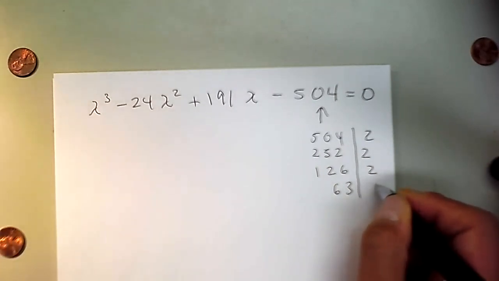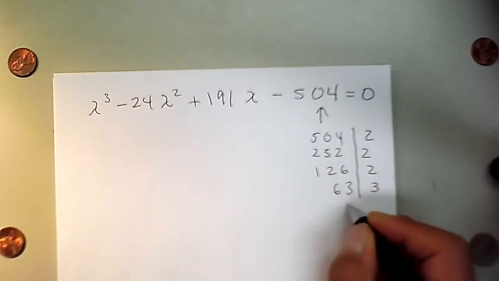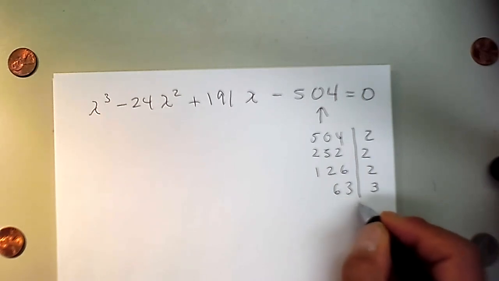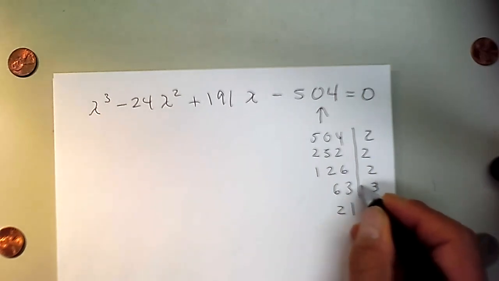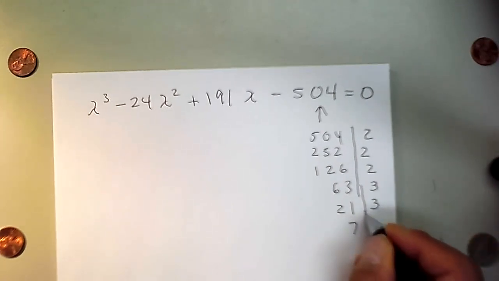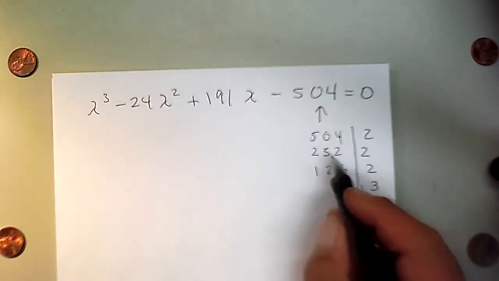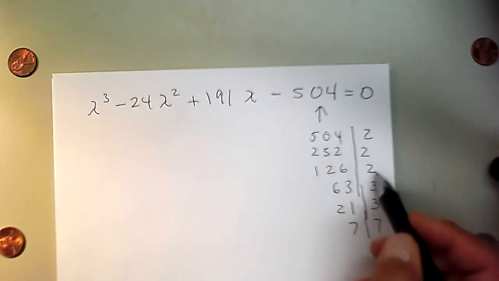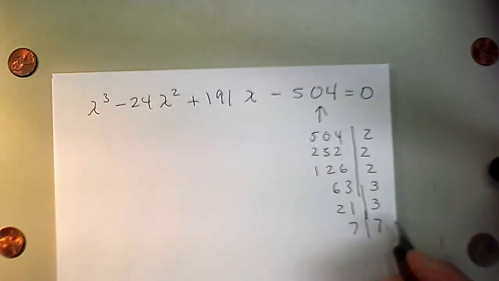We cannot split that into 2, we can split it into 3, and that gives us 21, which we can split into 3, and that gives us 7. And so all the factors of 504 are 2, 2, 2, 3, 3, 7.